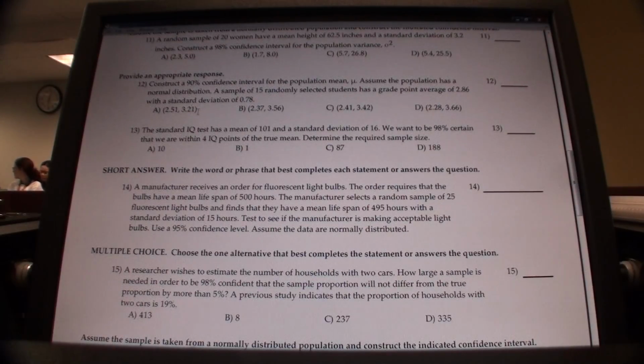If you don't remember, you can derive it from this formula here. This one is equal to the error, so the error divided by E is equal to this one, then square both sides, so n is equal to Z sigma over E, squared. Well, that's the formula. So we need to know the Z value, and the Z value depends on the kind of interval we want to do.